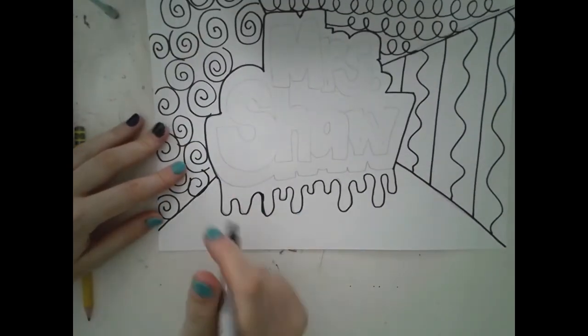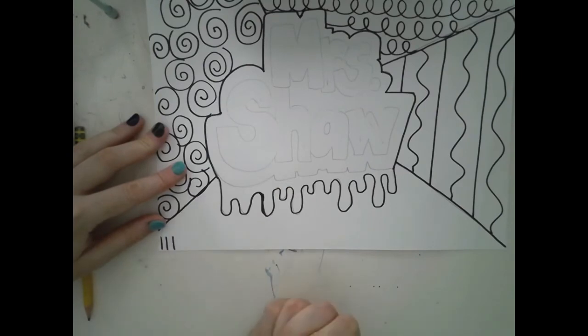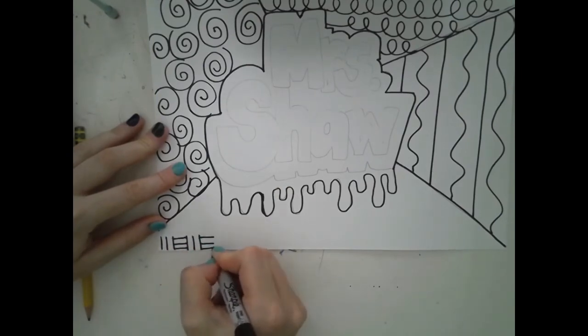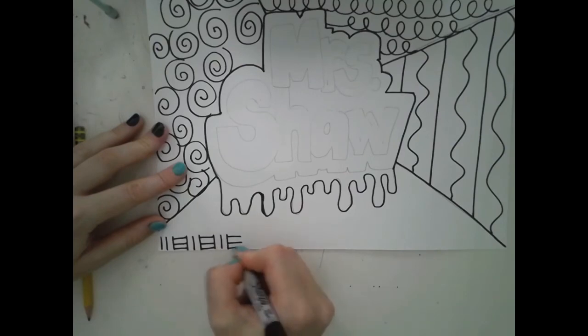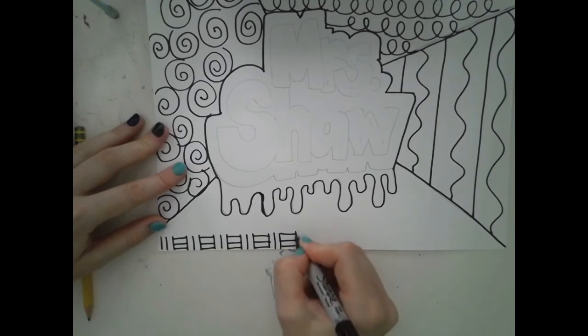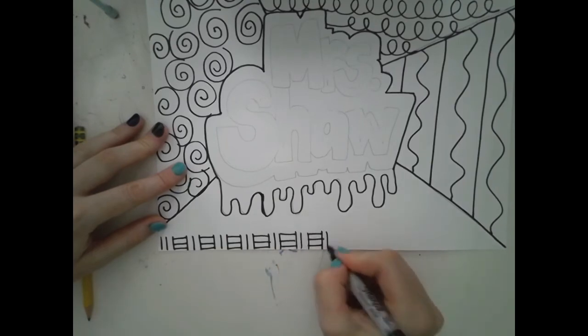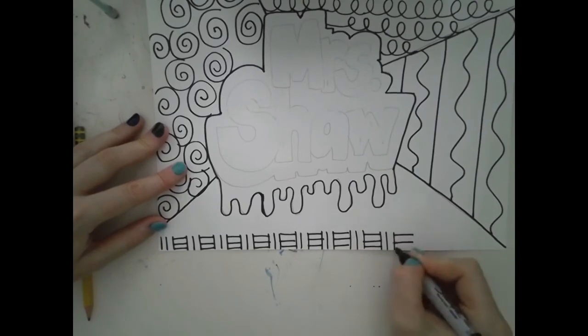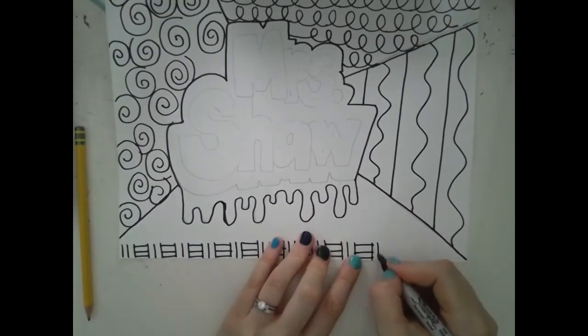Alright, for my last design, if you want to try something a little more complicated, we're going to use horizontal and vertical lines. We're going to start with 3 vertical lines and then 3 horizontal lines. This is a simple pattern, but what makes it a little tricky is the next row, I'm going to do the opposite of the one before it. So again, I started 3 vertical, 3 horizontal, 3 vertical, and 3 horizontal.